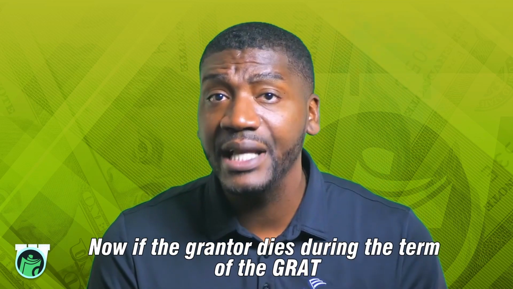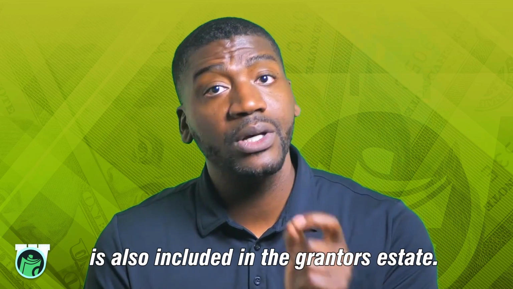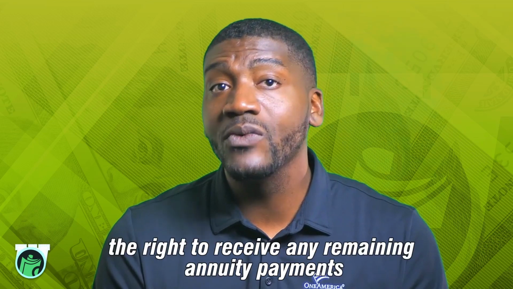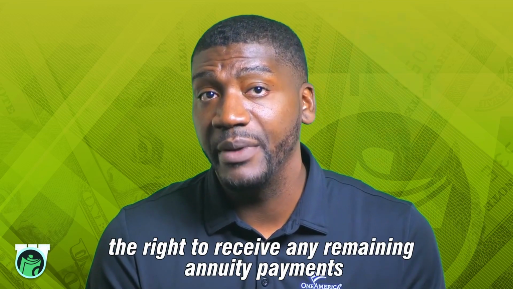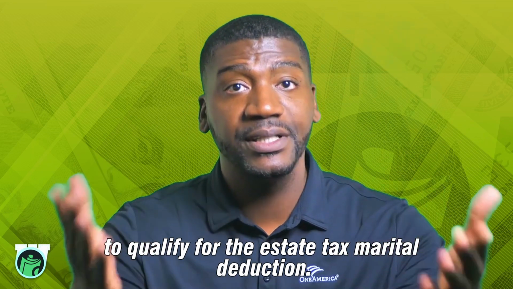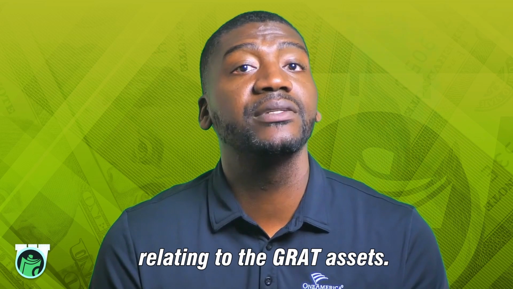Now, if the grantor dies during the term of the GRAT, the value of the remainder interest is also included in the grantor's estate. However, the grantor can pass the right to receive any remaining annuity payments to their surviving spouse to qualify for the estate tax marital deduction, which could eliminate any estate tax liability relating to the GRAT assets.